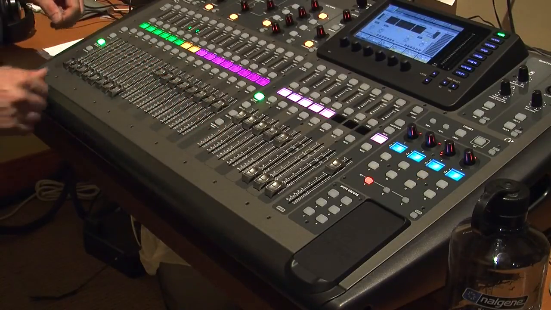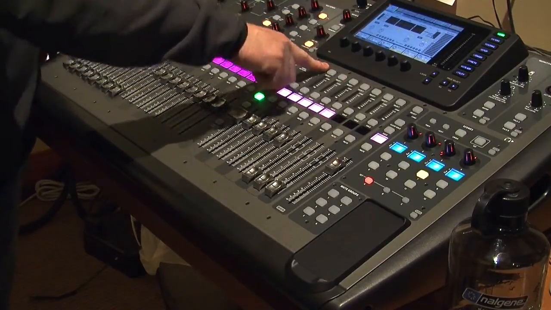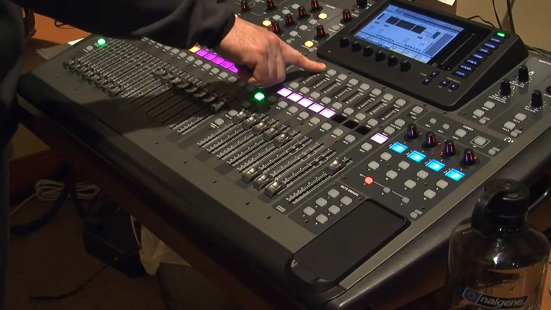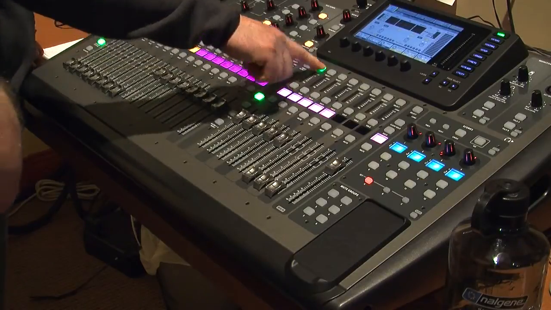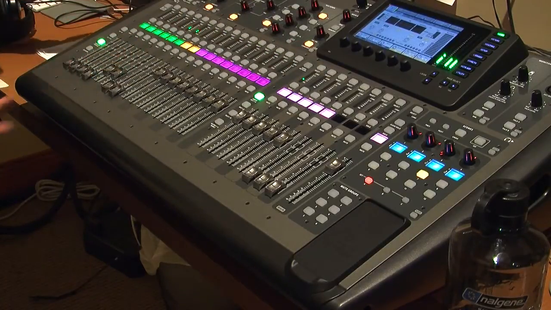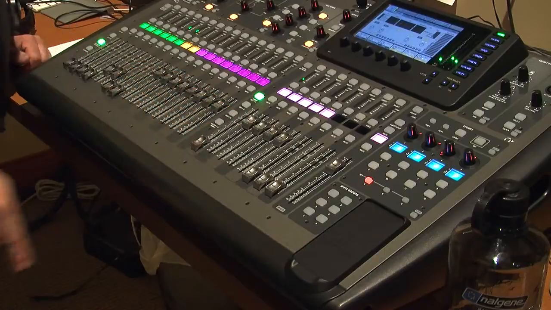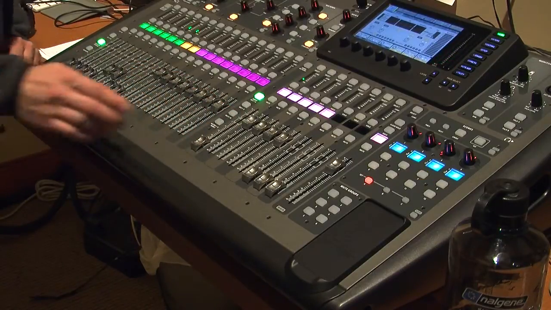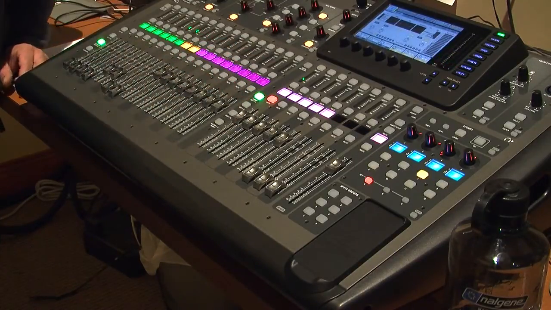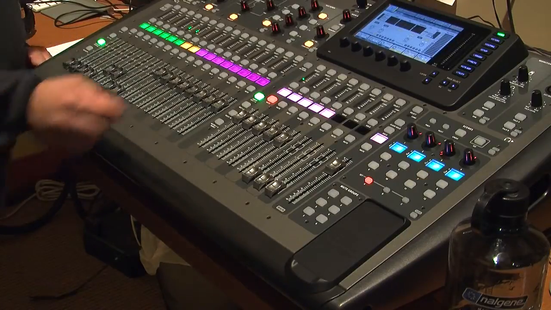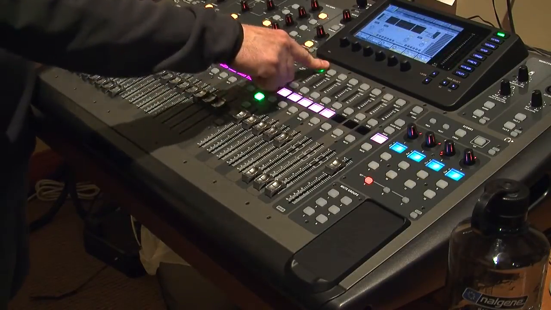So for instance, if I took this vocal and I assigned my iPod to that DCA, we turn it up, we've got audio. But if I turn the DCA down, it goes away. Or if the DCA is muted, I don't get audio. It's just like our old board.